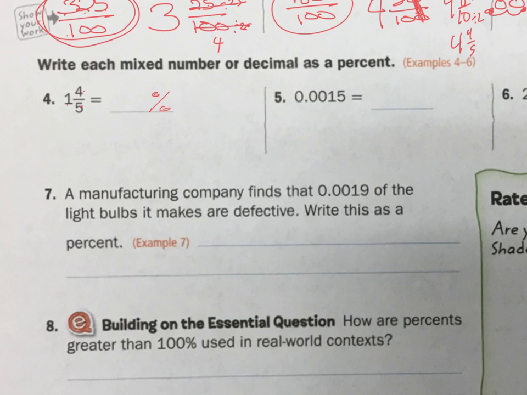All right, the way I'm going to do this is I'm going to get it to a decimal. And the way I want to do that is, I could do this a couple different ways. I could take 5 times 1 is 5 plus 4, so it's 9/5.